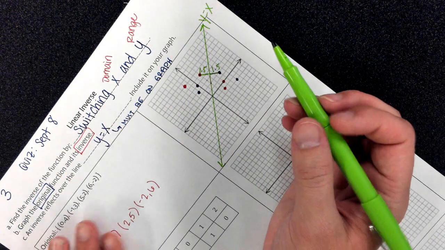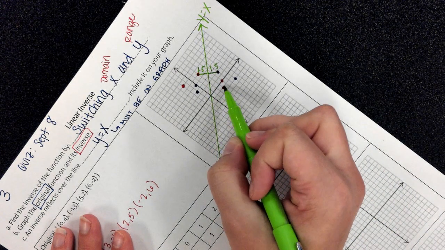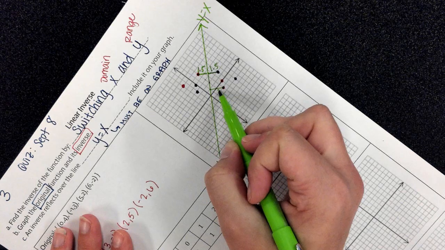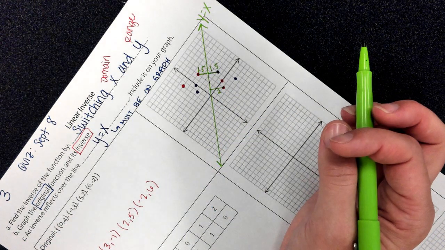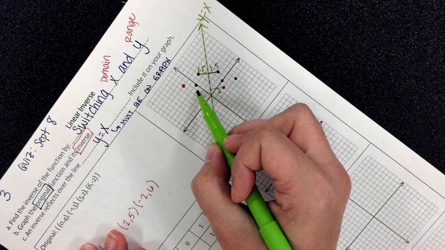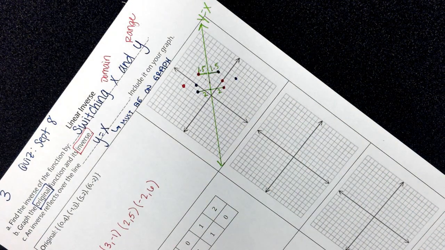So let's just go check another one. Look at this very bottom one. My red is 2 to the right, which means I should have a blue dot 2 to the left. Do you see that? That is how I know that I have done my graph correctly, because my dots are perfectly the same amount away from my diagonal line, okay?